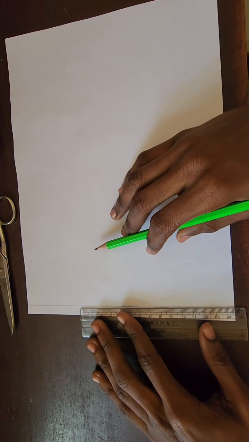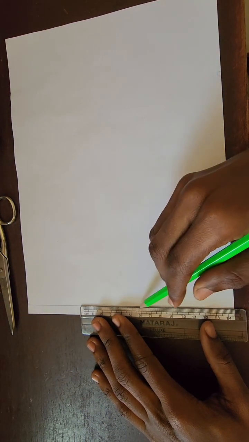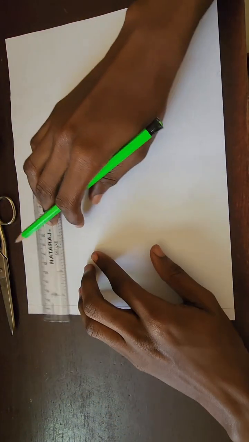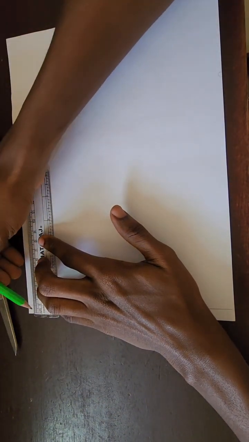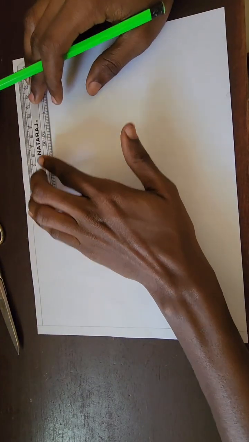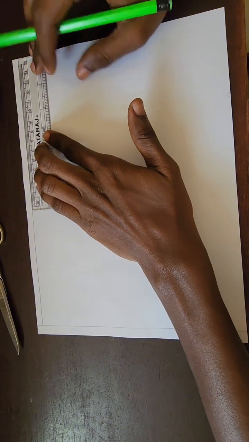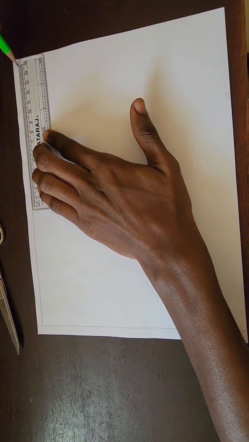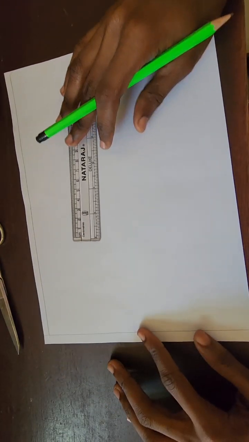Now note that every measurement I'll be using is in inches, but because of the small size of my pattern paper, I'll be using centimeters for the representation here. But mind you, every measurement being used right here is in inches. So when you're working on your garment, use inches. That is in reference to this tutorial. Use inches.